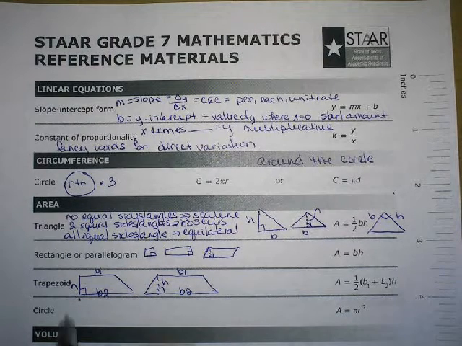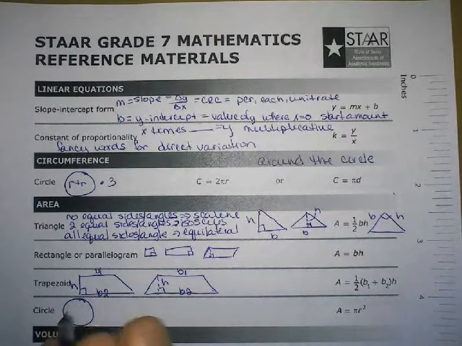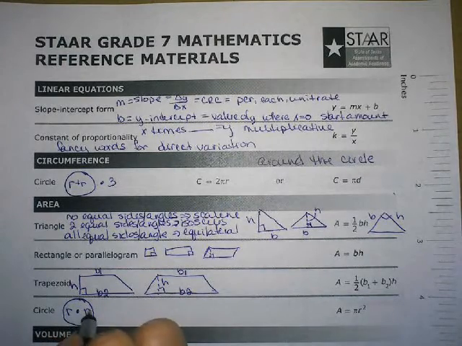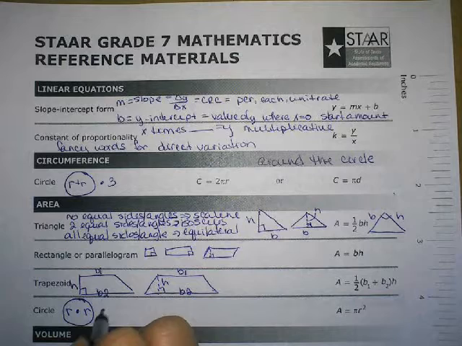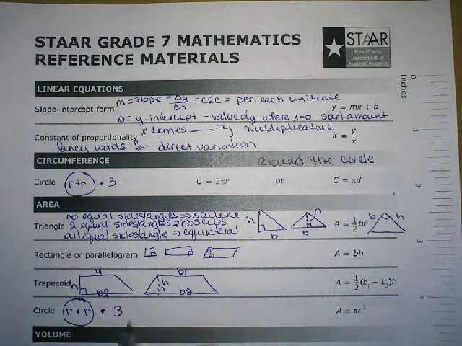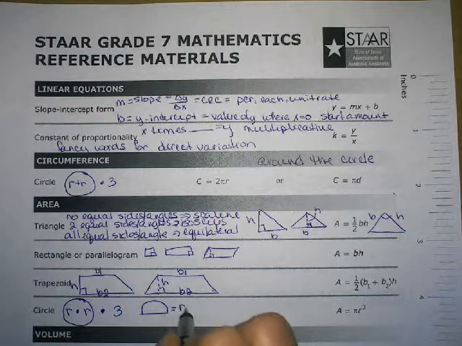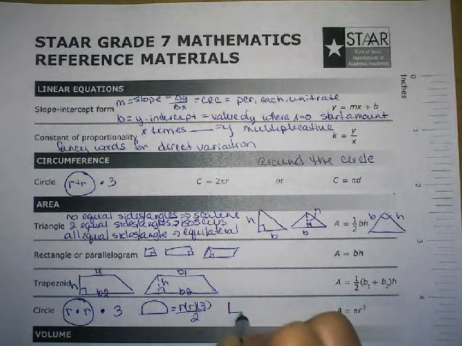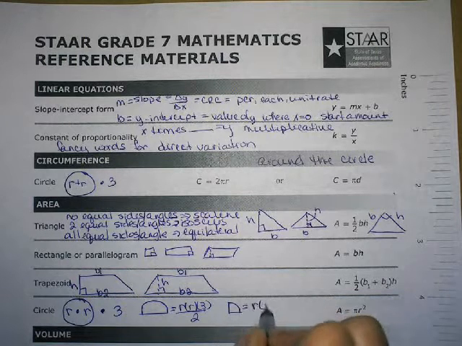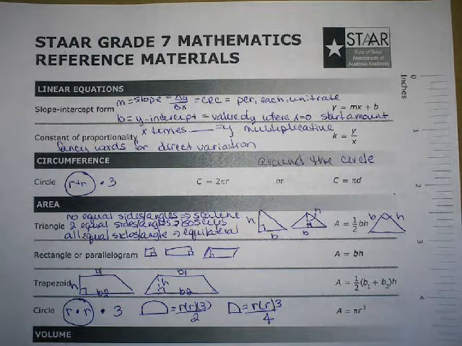Area of circles is radius times 3. If you want a half circle, it is radius times 3 divided by 2. And quarter circles are radius times 3 divided by 4.